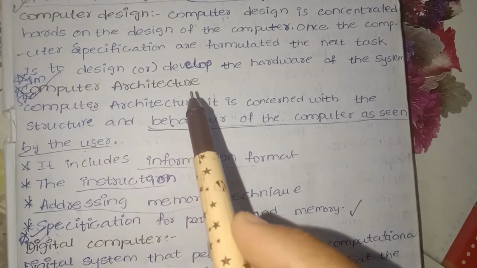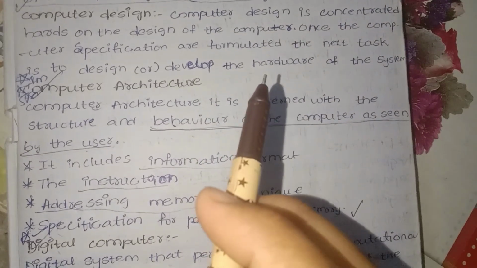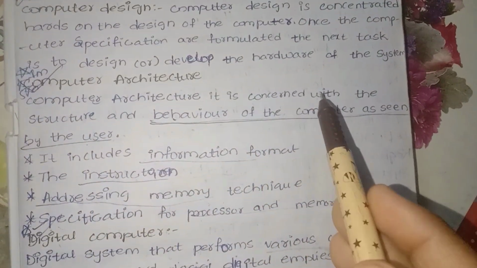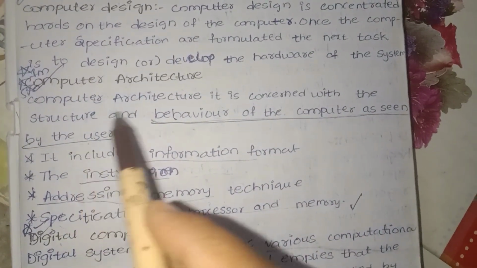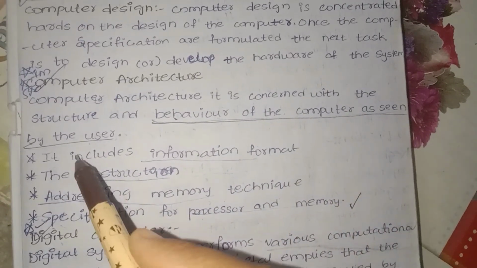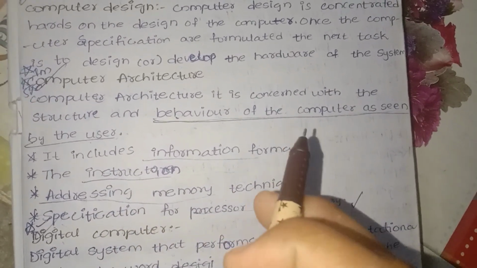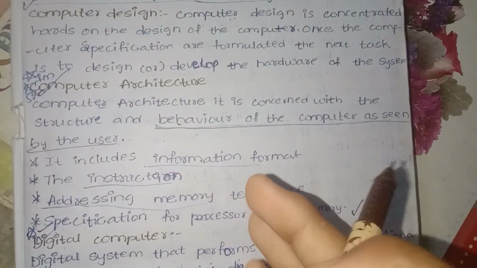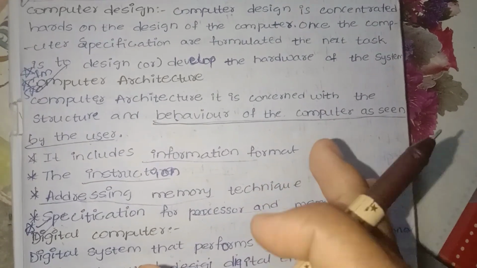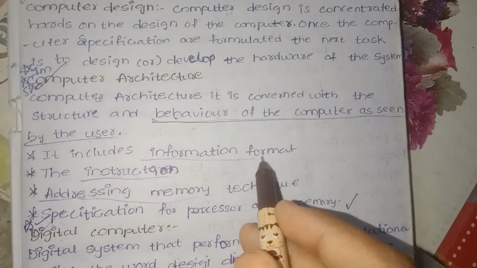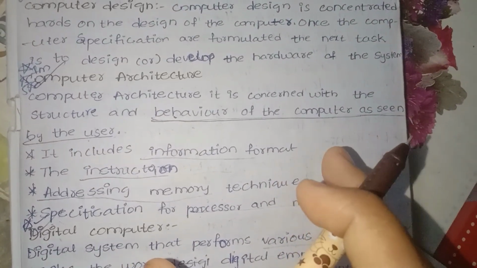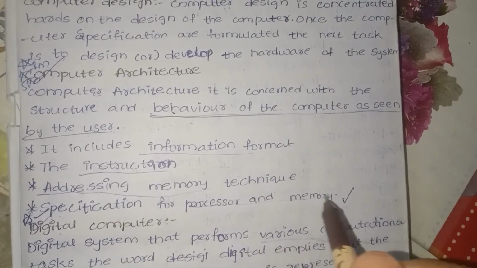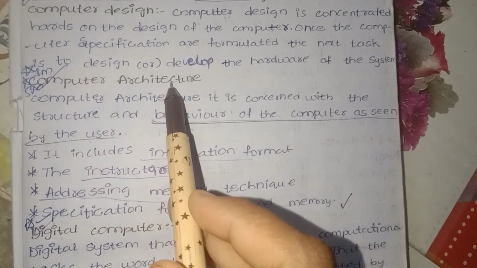Computer architecture. It is concerned with the structure and behavior of the computer as seen by the user: how the user is using the computer, how it is structured, how it is used. That behavior is known as computer architecture. It includes the information format, instructions, addressing and memory techniques, and specifications for the processor and memory.